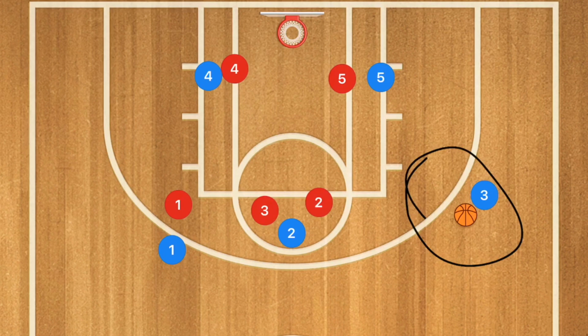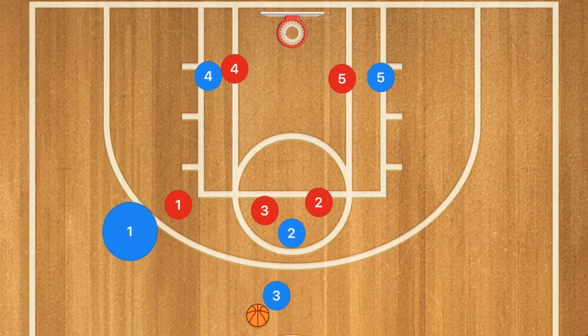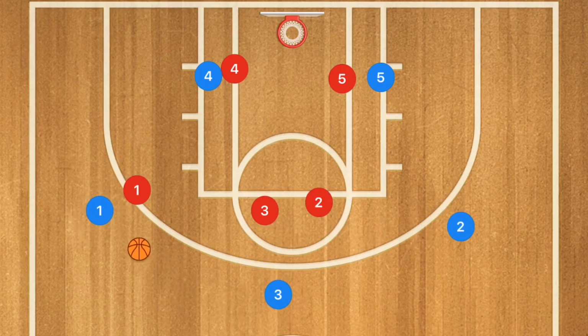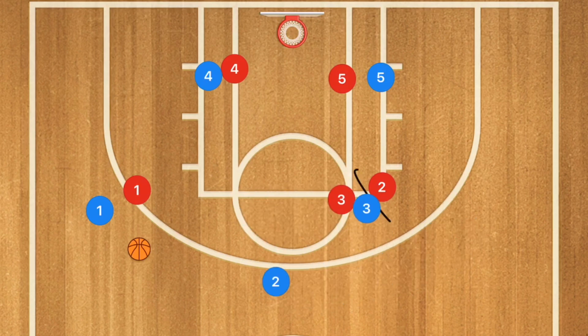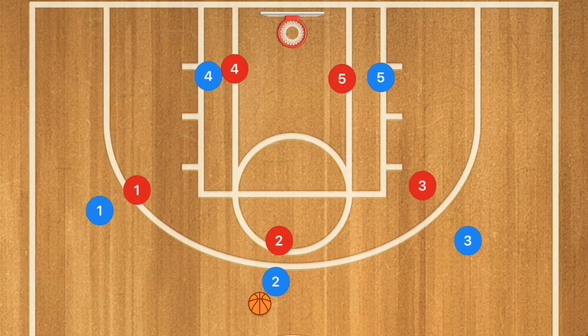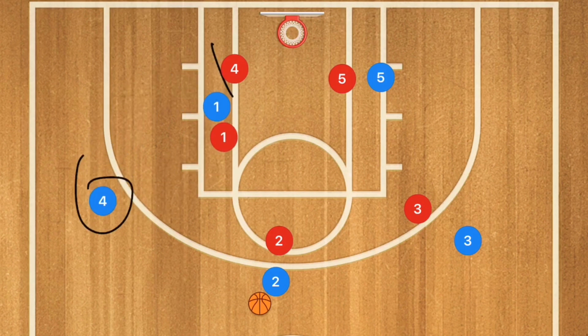Now, this is a riskier play, but personally, at the younger level, let's say 10 and under, I would have player 3 instead setting that screen away for player 2. Player 2 would then come to the ball at the point, and player 1 could pass up to player 2. Now, going from there, because player 1 passed the ball up to player 2, what he needs to do is set a screen down and away for player 4, and player 4 is going to pop up.